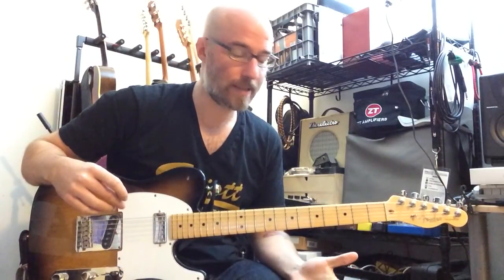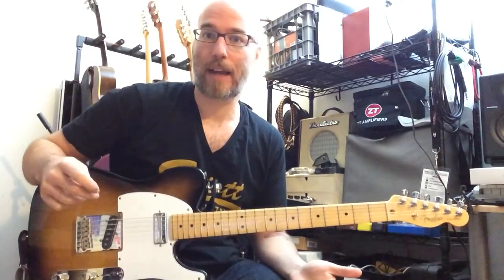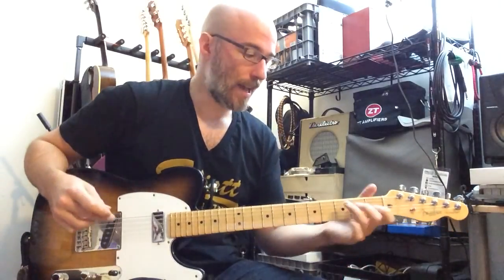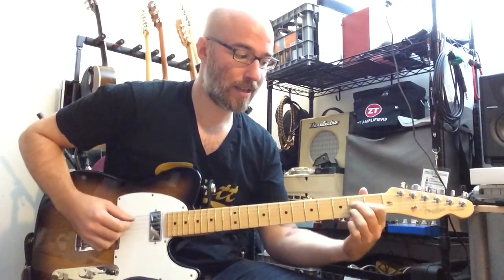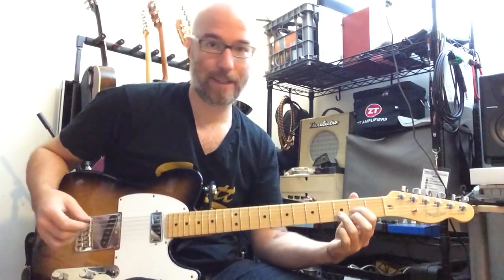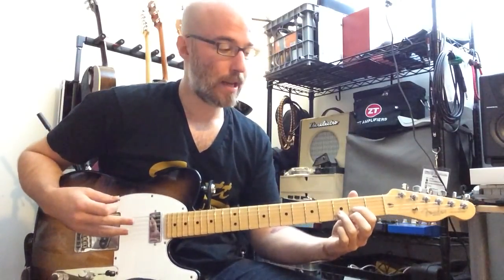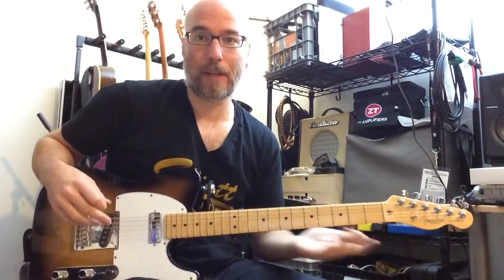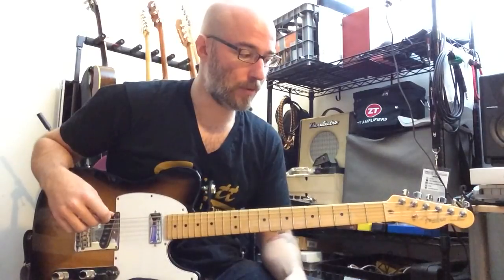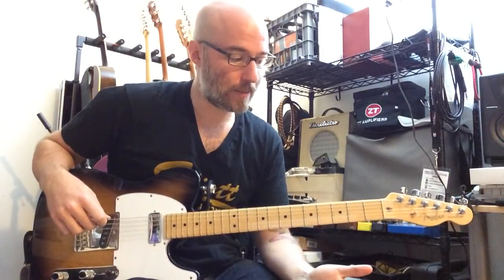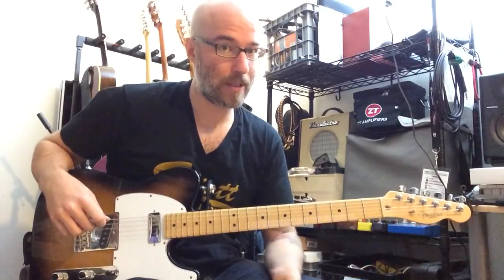So CAGED, C-A-G-E-D, is simply an acronym for those chords, and it's the shapes. Everybody probably knows those chord shapes, at least if you're watching this video, I assume that you've at least gotten that far. And the idea is to simply take these chord shapes and slide them up the neck.